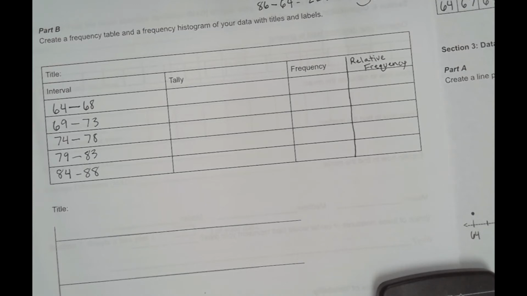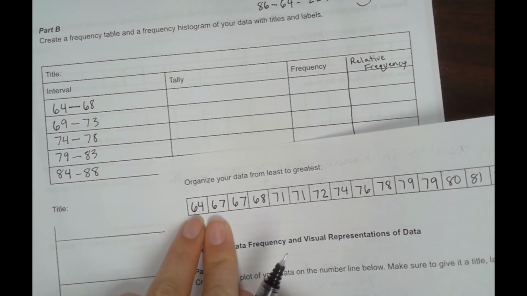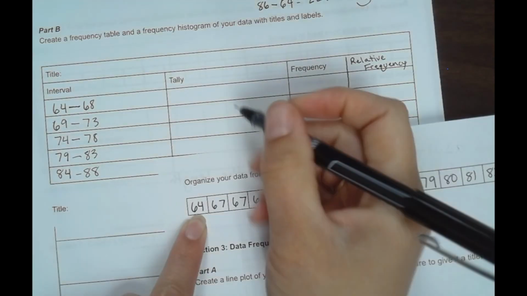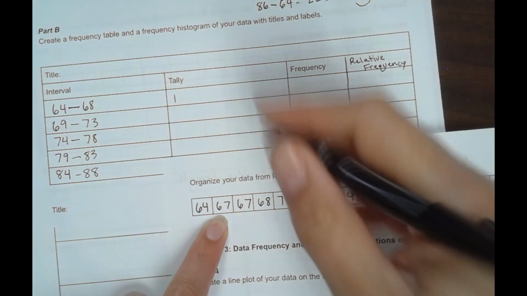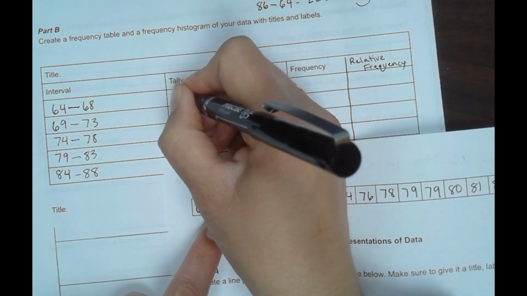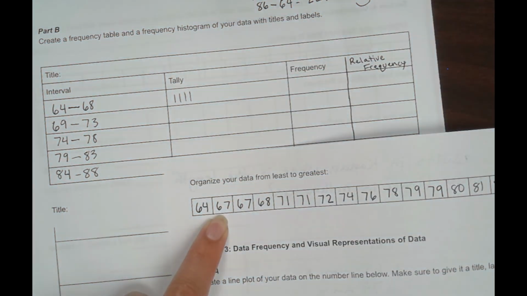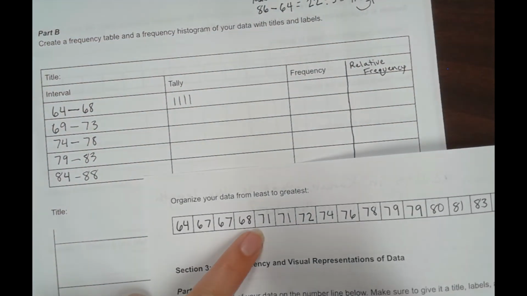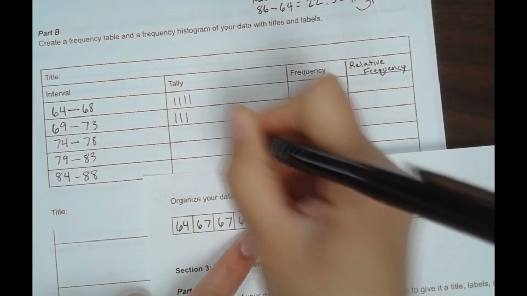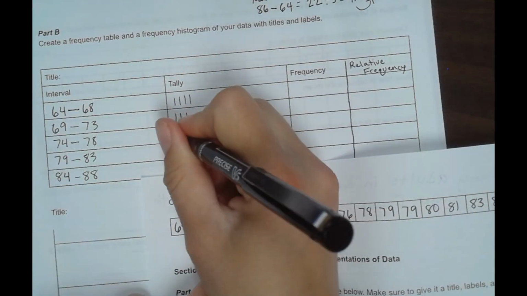Now what we're going to do is we're going to take our data and find how many fit between there. Since we've already organized our data, this makes it really easy. So 64, I've got one here. If your data was not organized, you could just go through and tally here. 67 fits here, 67 fits here, and so does 68. Okay, between 69 and 73, we have 2 71s, 72, and that's it. 74 would fit in this one.